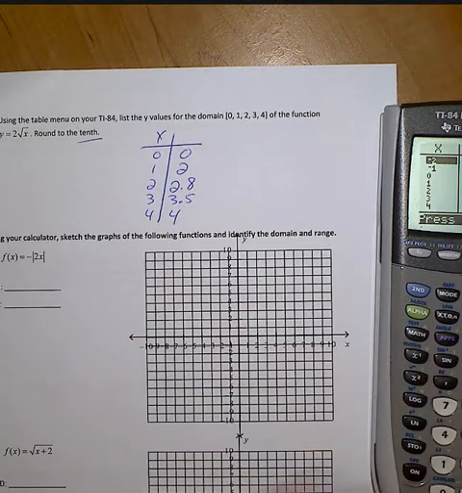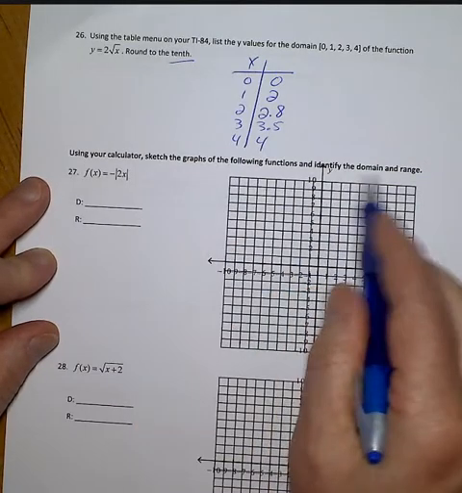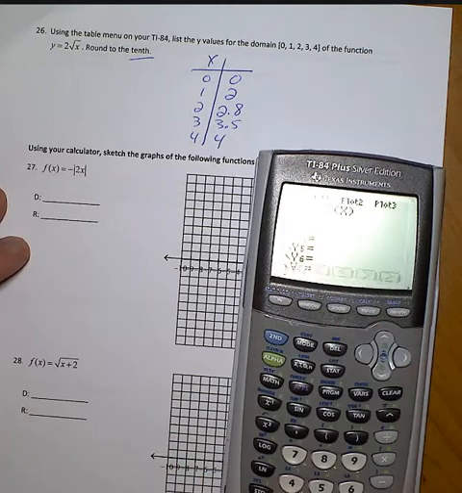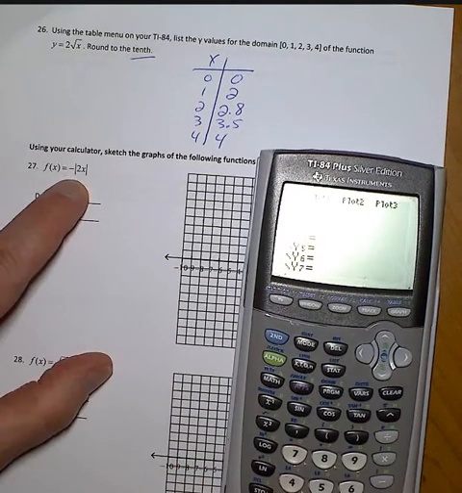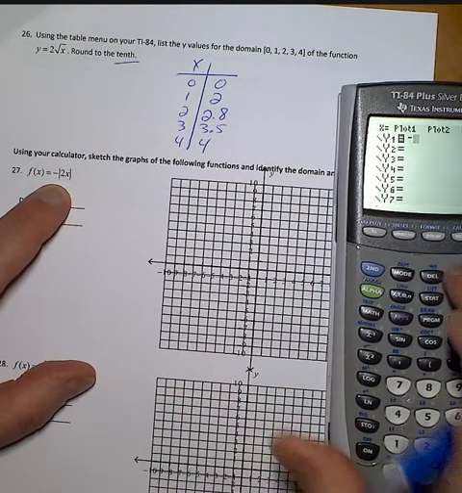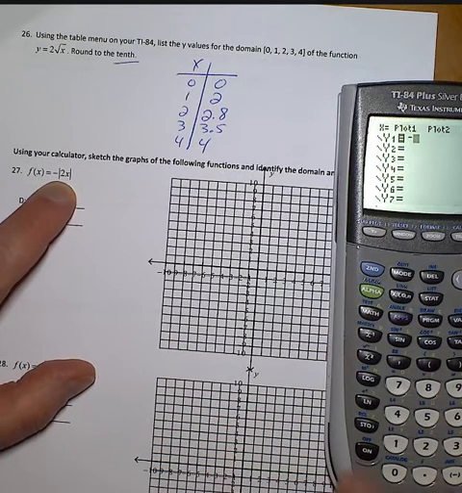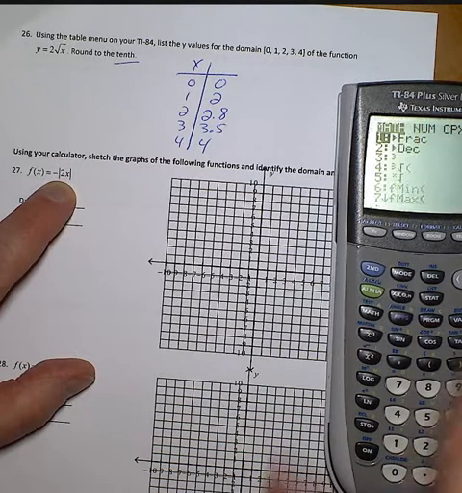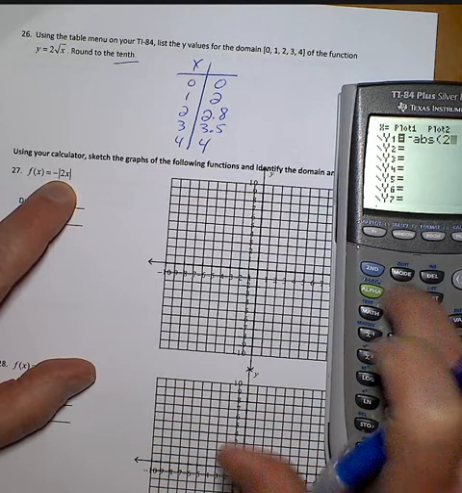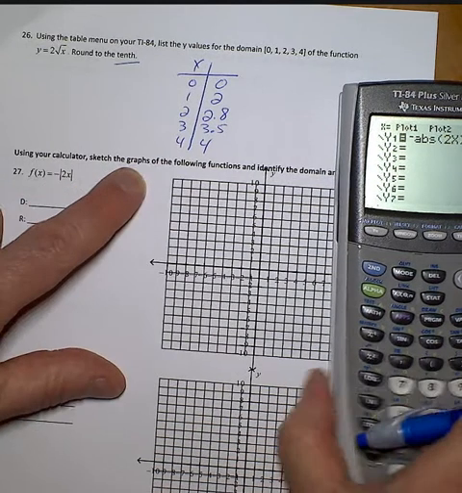Okay. 27. Using your calculator, sketch the graphs of the following functions. Identify the domain and the range. So once again, we're going to go to y equals. Clear out whatever's in there. I'm going to hit negative right here. And to get our absolute value, we hit math. We go over to number and hit choice number 1. That's the absolute value of 2 times x. And close that parentheses.